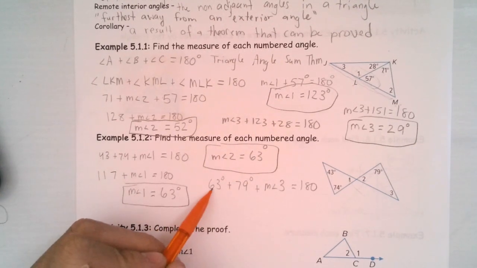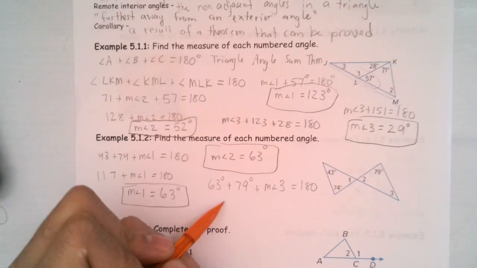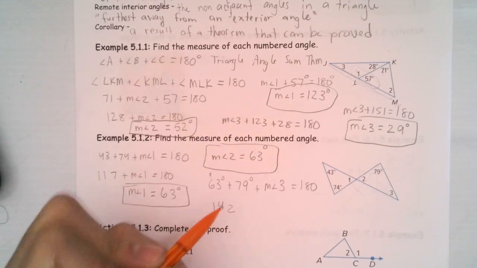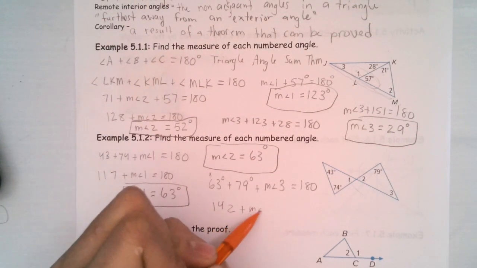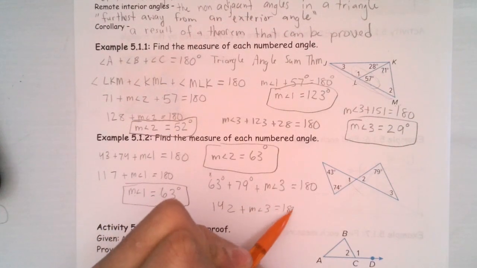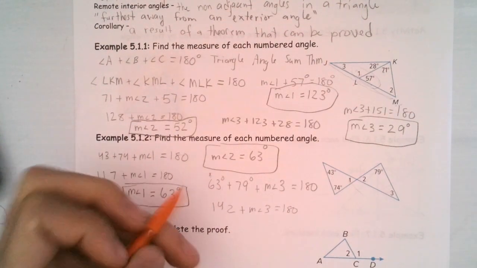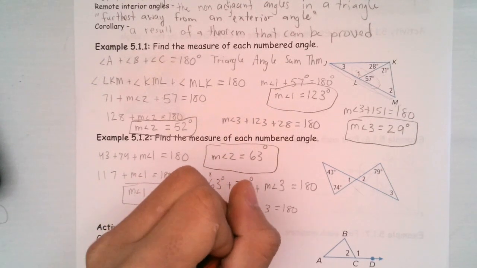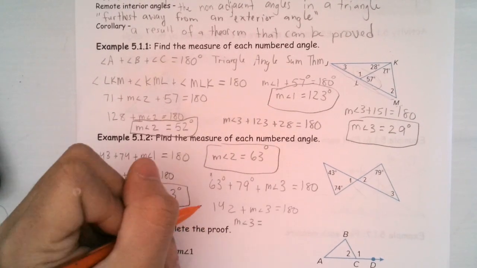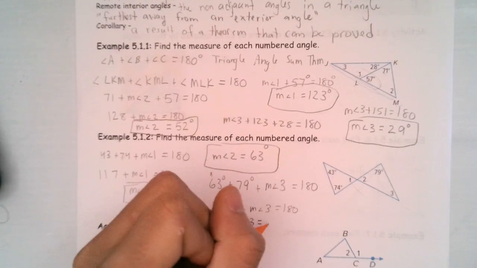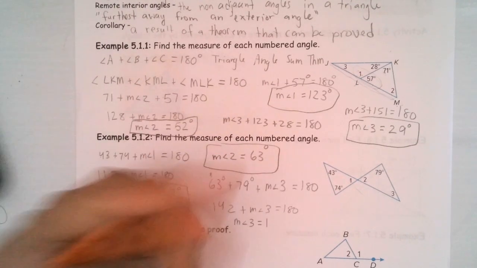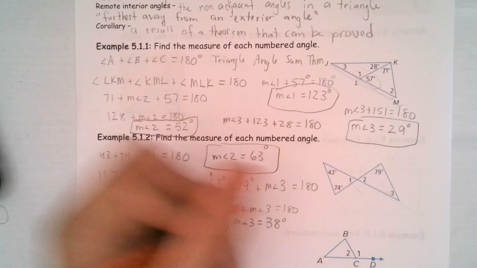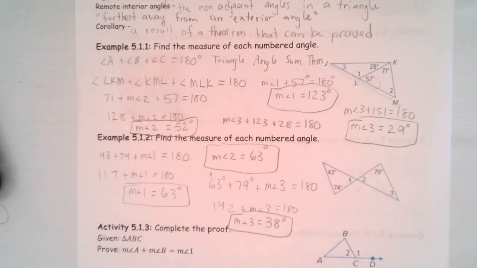Combine like terms, 63 plus 79 is 142 degrees plus the measure of angle 3 equals 180. Subtract 142 from both sides and we get the measure of angle 3 equals 138. Or no, not 138, just 38. Sorry. So the measure of angle 3 equals 38 degrees.